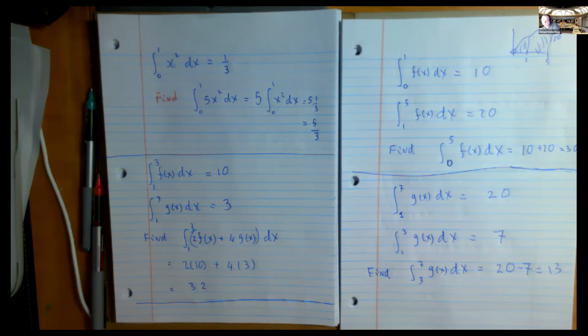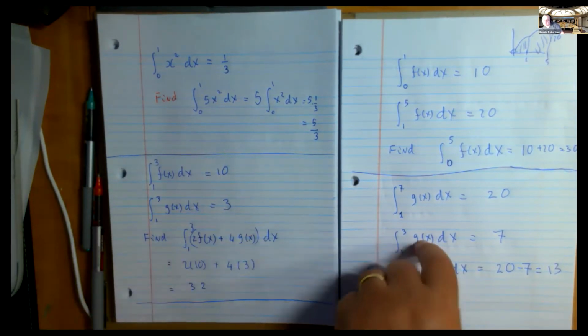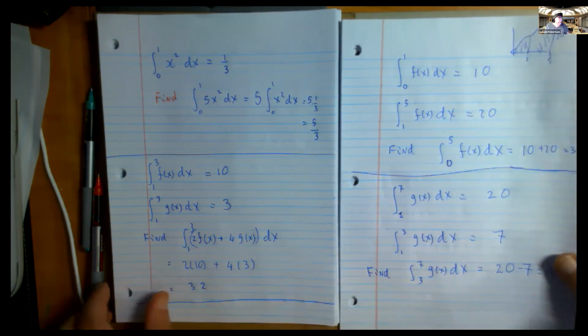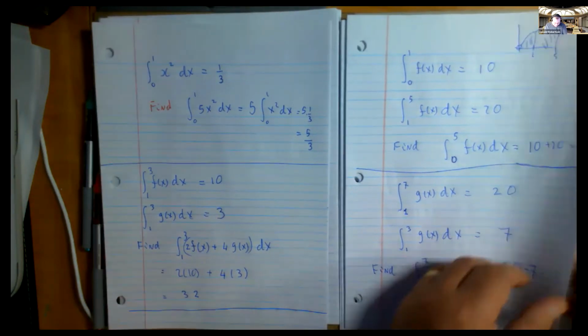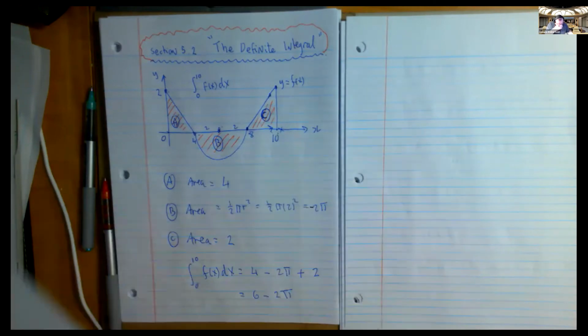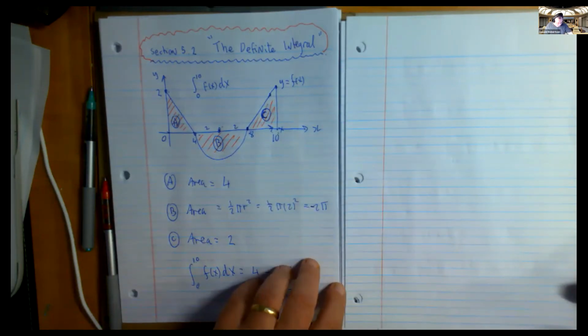Are we looking good? So if I give you pictures, you just find areas and add them all up. If you get information that's written in this way, you basically take what you've got and you manipulate it to get what you're being asked. Right, let's move on to the last little piece of this, which goes something like this.